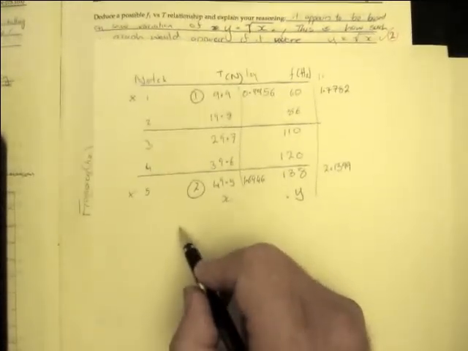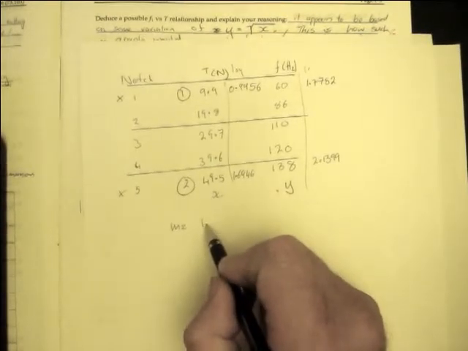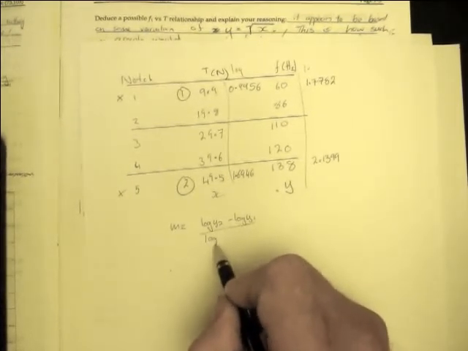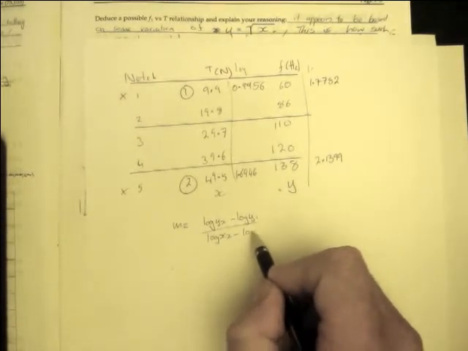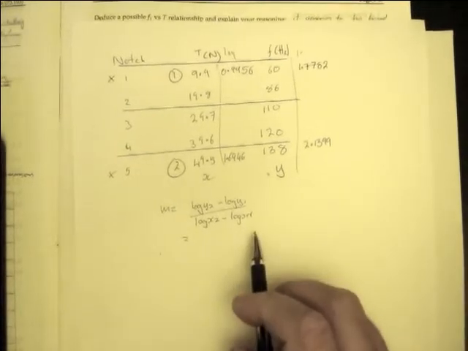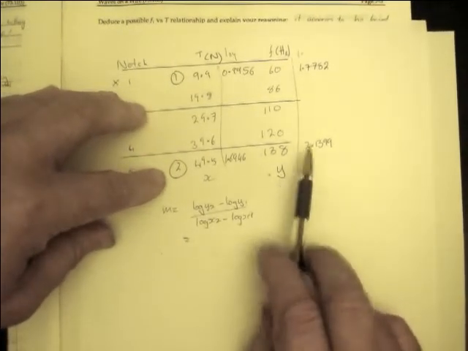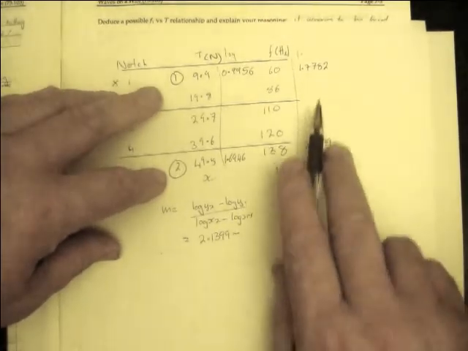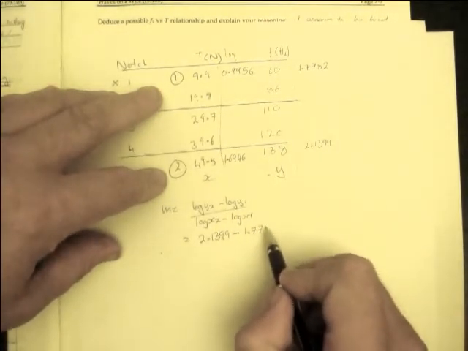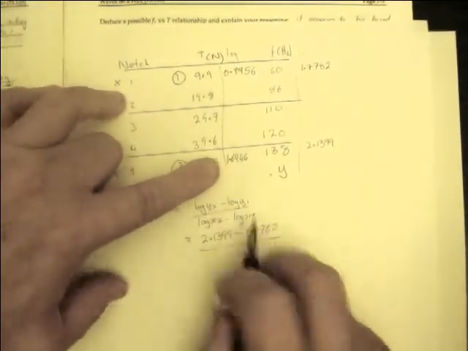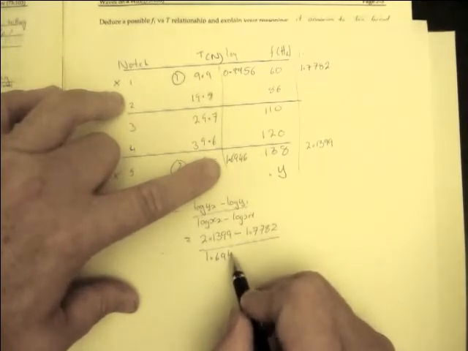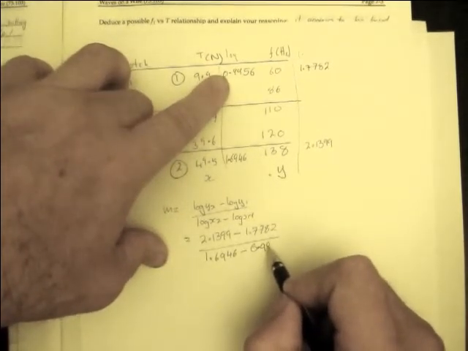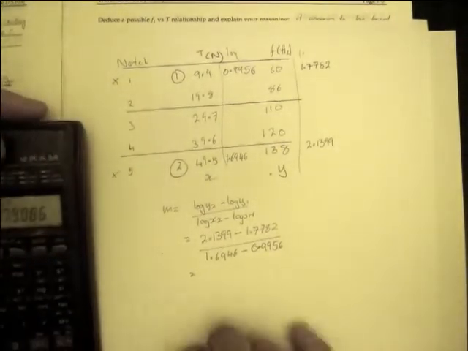So basically m is equal to log y2 minus log y1, over log x2 minus log x1, which is equal to: log y2 is 2.1399 minus log y1, 1.7782, divided by 1.6946 minus 0.9956. And then we stick that all into the calculator.